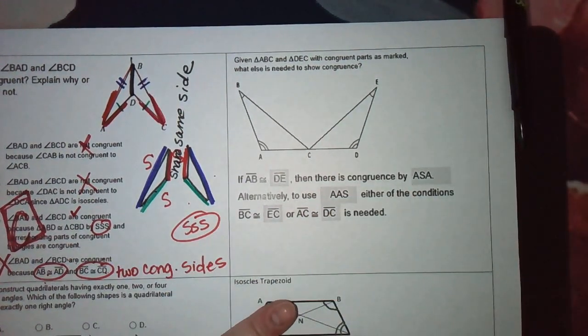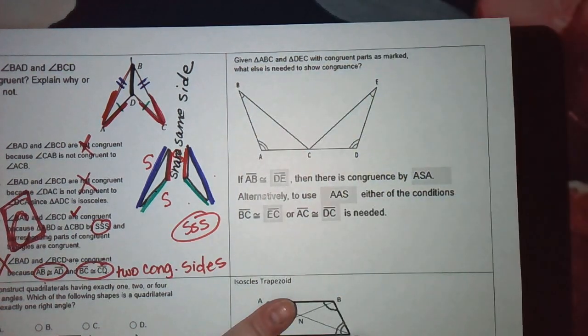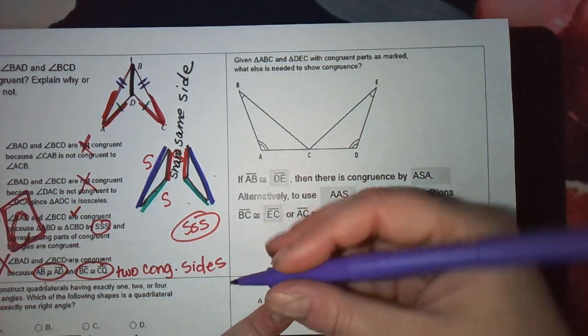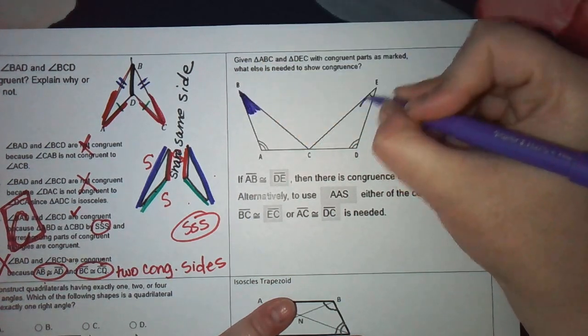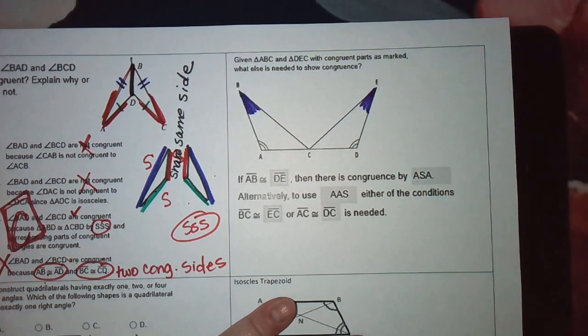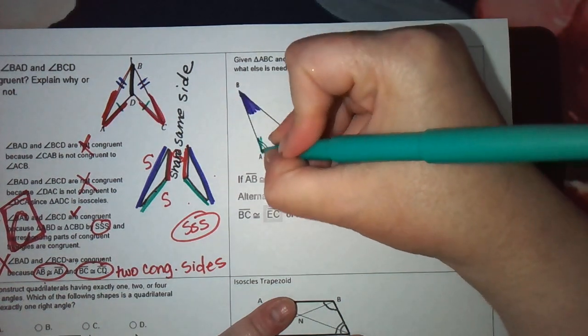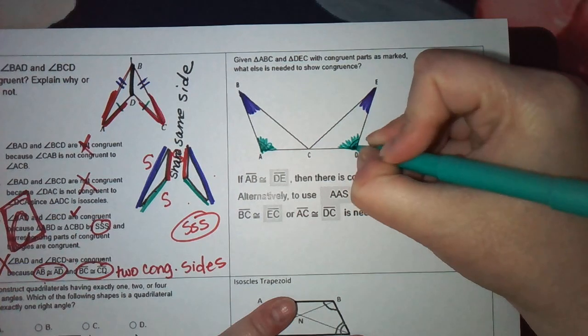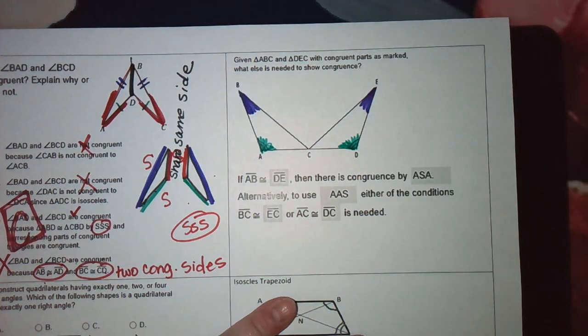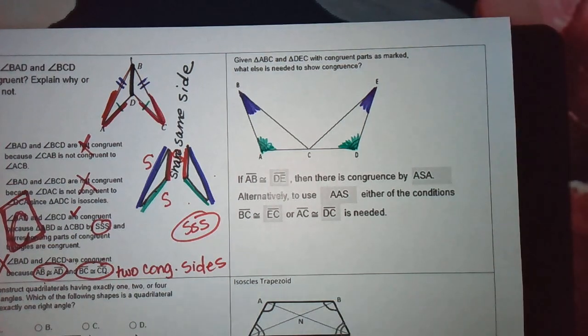Alright, let's look at this one. It says, given ABC and DEC with congruent parts as marked, what else is needed to show congruence? Well, let's trace. It looks like this top angle is the same. It looks like these double tick marked angles at the bottom are the same. And it says, what else is needed to show congruence?